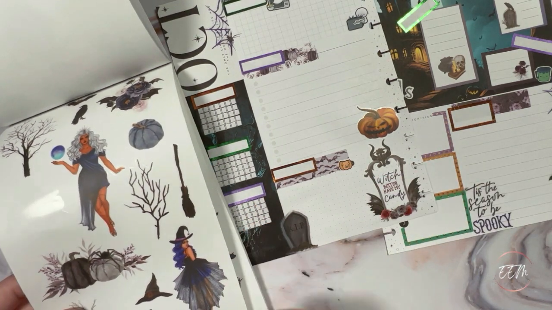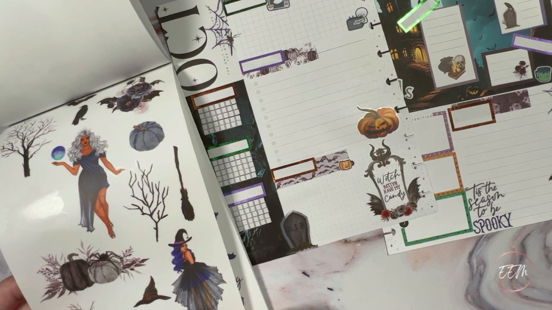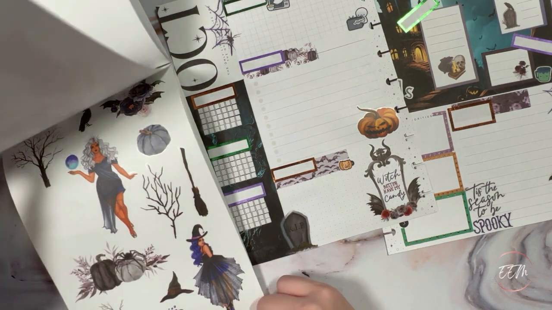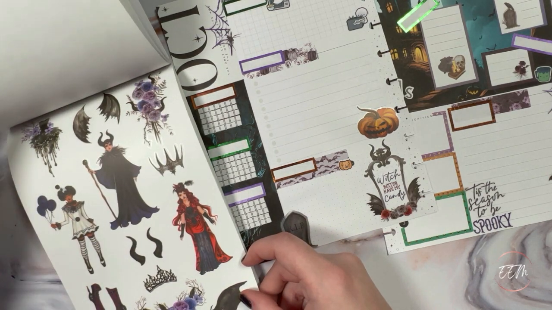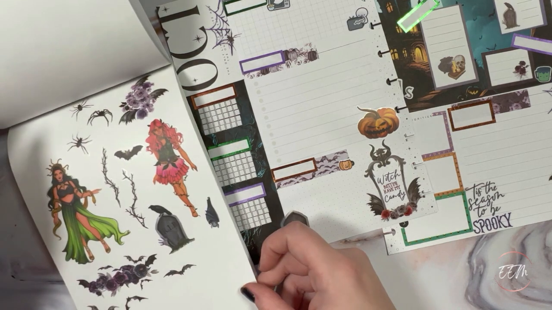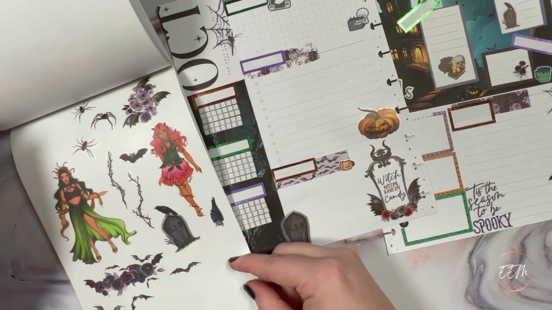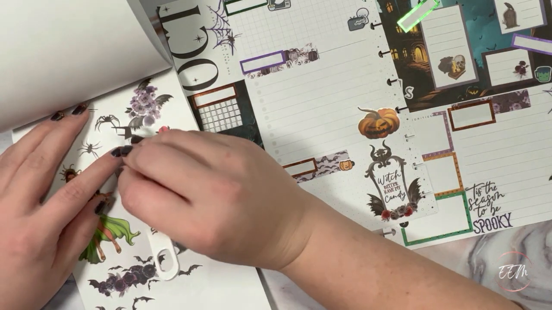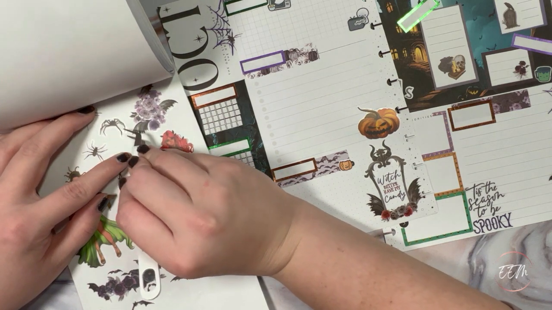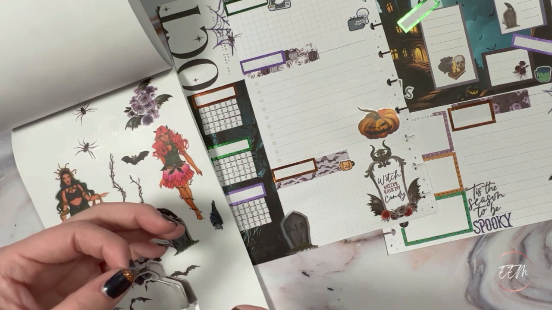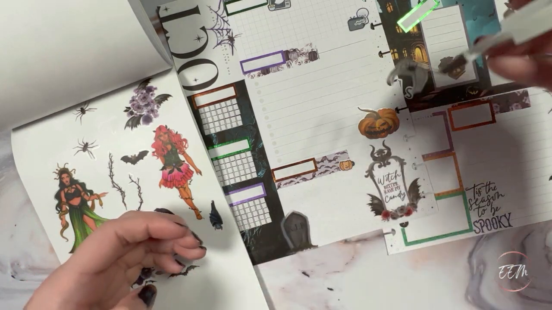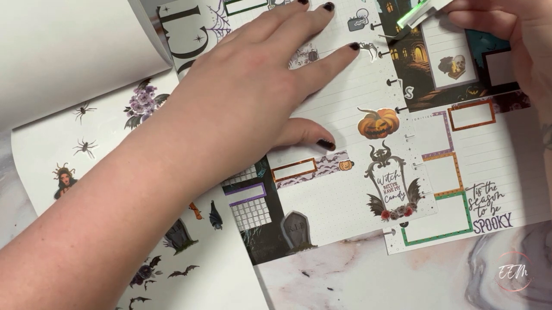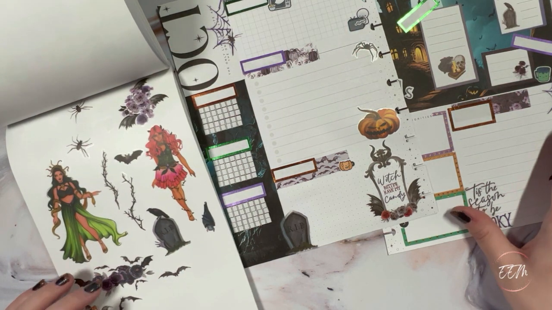And let's see. Is there anything else that I want to put in here? Oh, okay. I'll also pick up this spider sticker here. Kind of spooky. Crawly. And we're simply gonna lay him down just like that. And I think that works out really, really well.